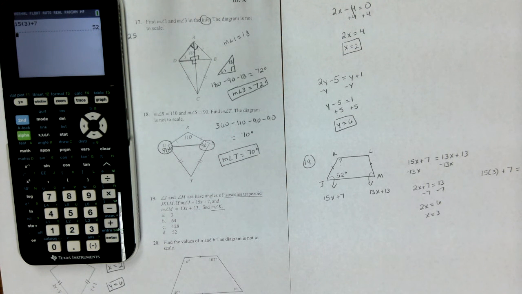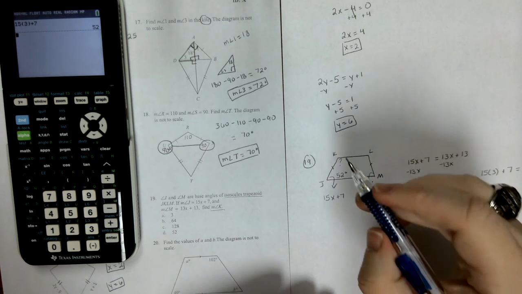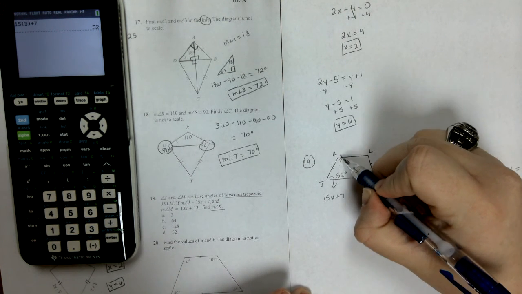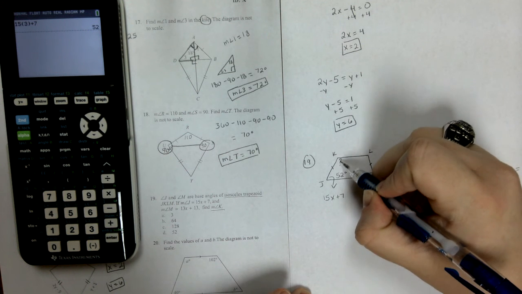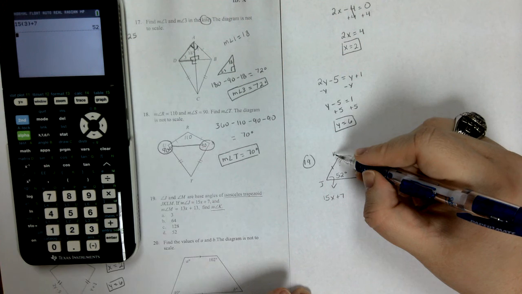All right. Now, how are we going to find angle K? Because it's an isosceles trapezoid, and only because it's an isosceles trapezoid are you allowed to do this. When you have an isosceles trapezoid, the angles on the same side, like this, J and K are supplementary.